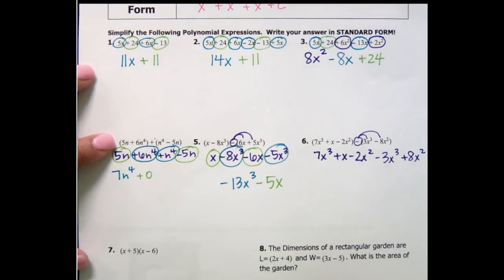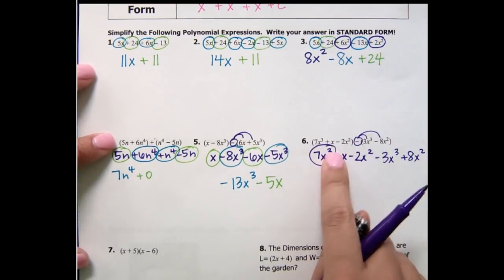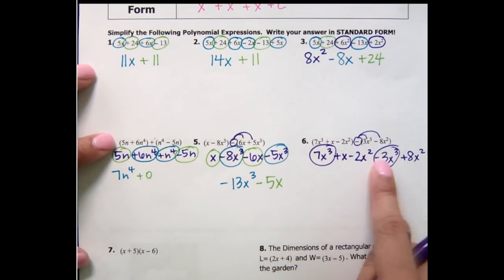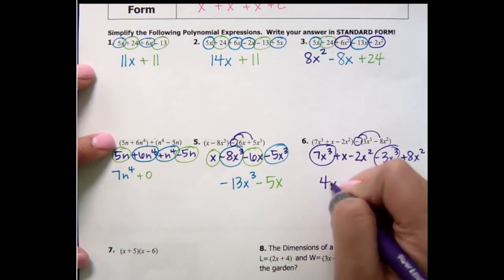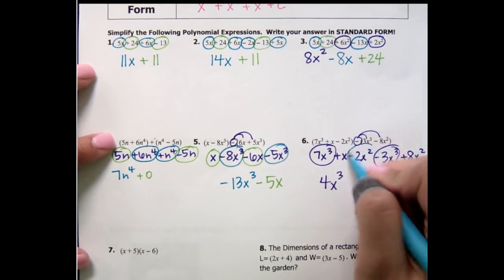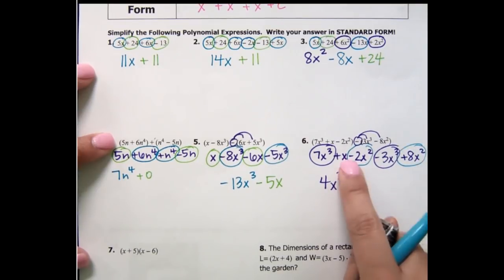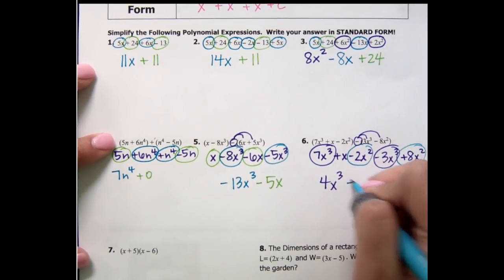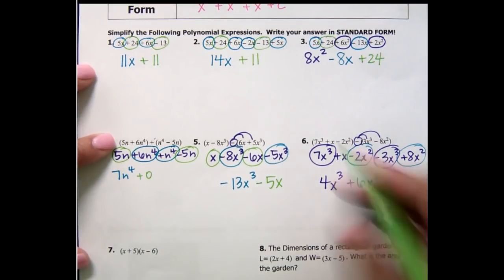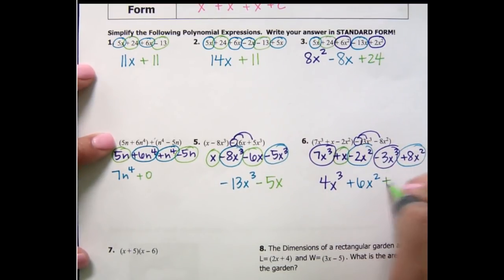We always start with our largest exponent, and that is x to the 3rd power, or x cubed. So 7x cubed minus 3x cubed is 4x cubed, or 4x to the 3rd power. Then I go to my exponent of 2. Negative 2 plus 8 is a positive 6. Keep the variable the same. And then the last one all by itself, you just bring that down, plus x.